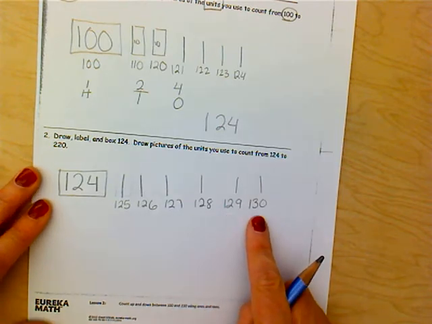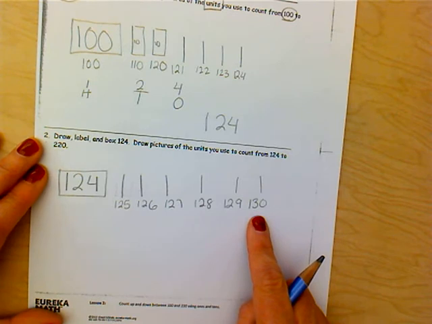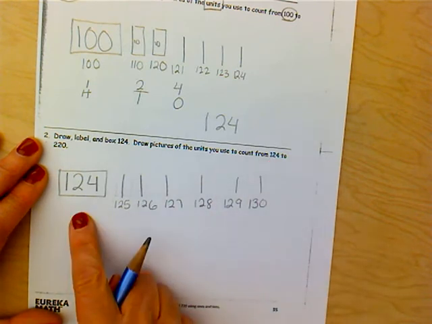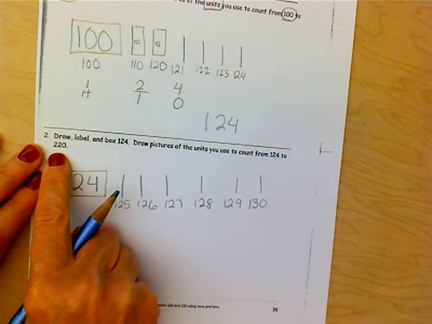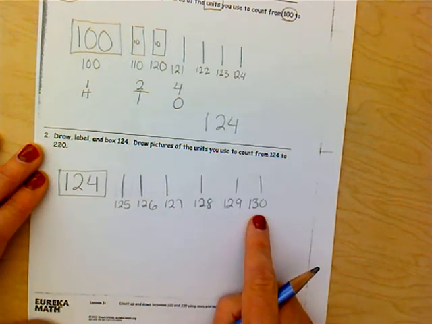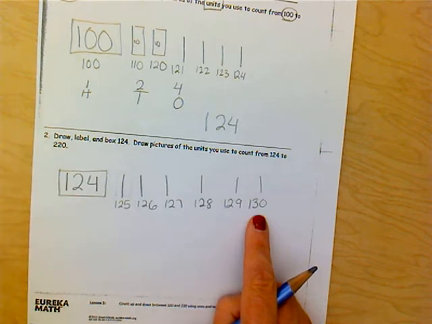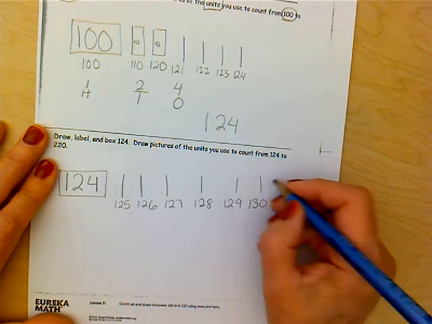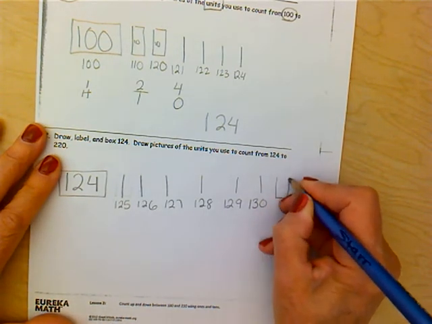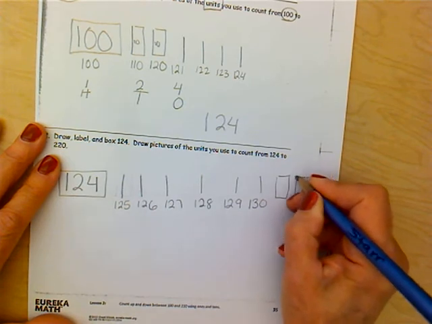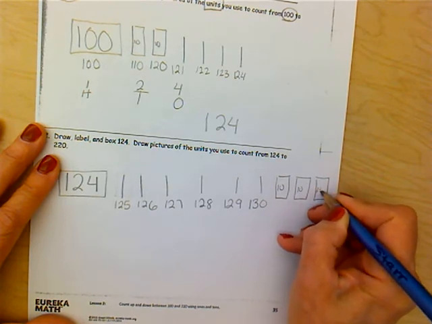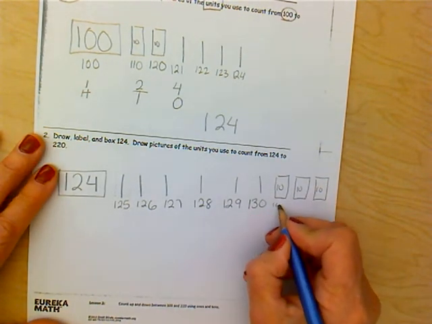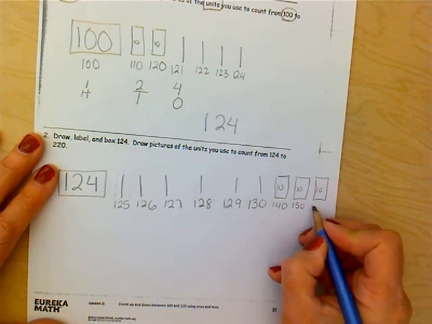But I've got to get all the way up to, oh, wait a minute, I was going from 124 up to 220. Oh my gosh, I've got a long ways to go, don't I? So I'm at 130. Maybe I need to get myself up. Oh yeah, I know what I need to do. So I'm at 130. I think I'm going to have to start doing some tens here. Aren't I going to have to start doing some tens? I sure am. Wow, I'm going to have to do a bunch of these. 10, 10, and 10. So from 130, 140, 150, 160.